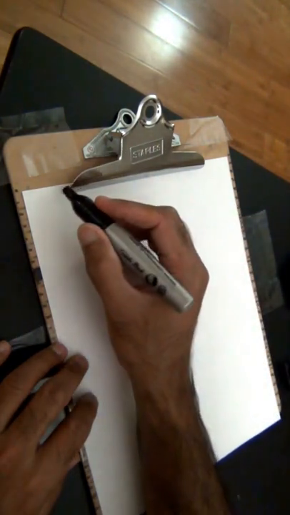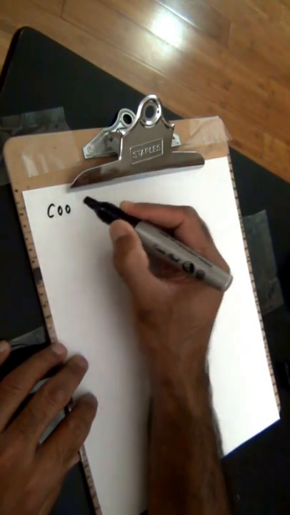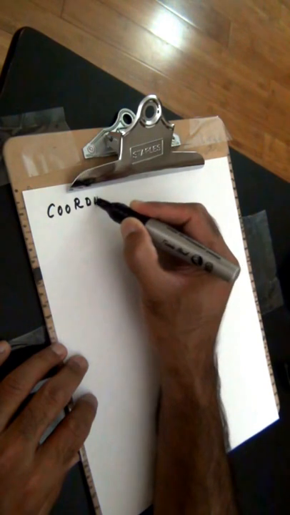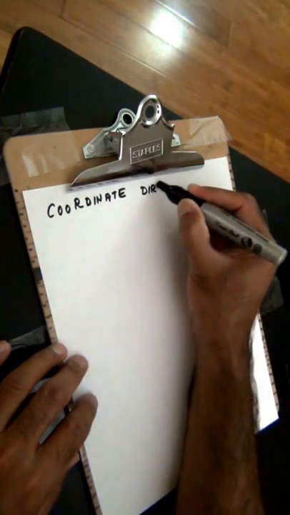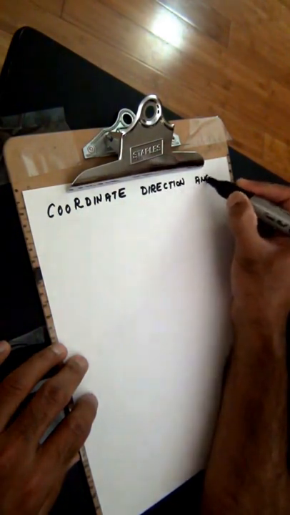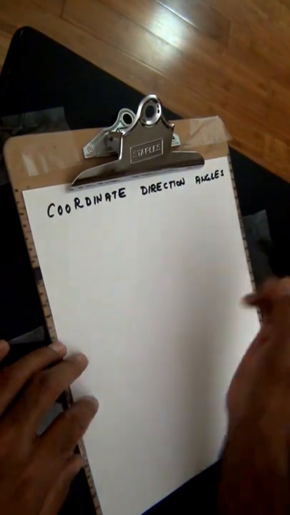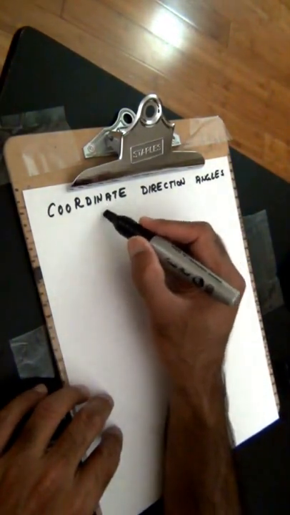with the x, y, z axes. So coordinate direction angles. And we call these alpha, beta and gamma in class.